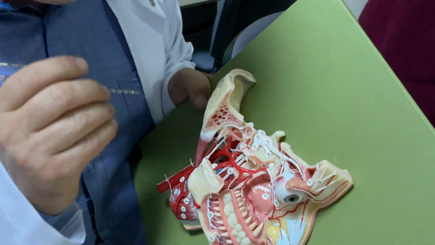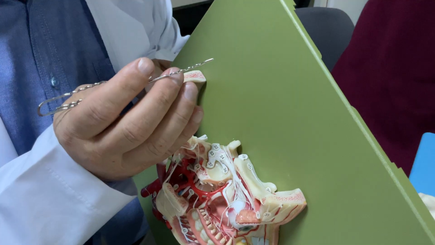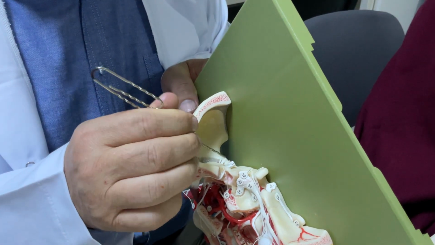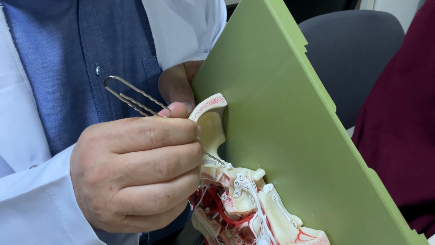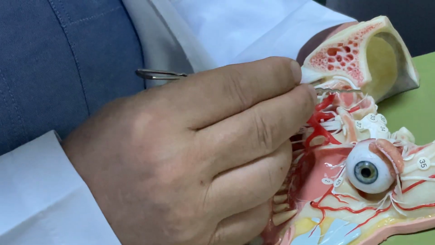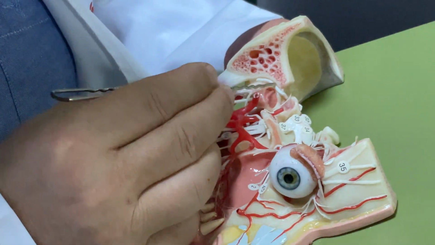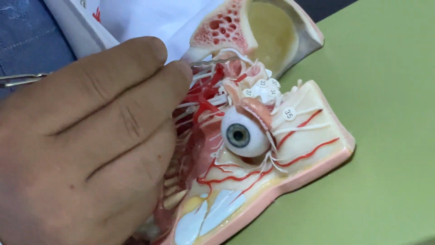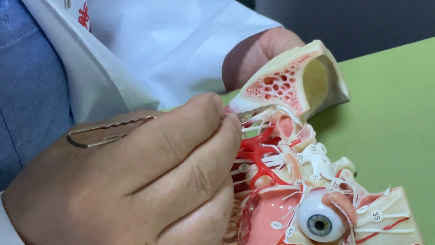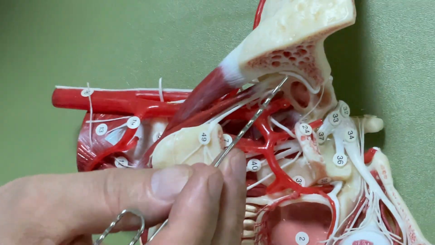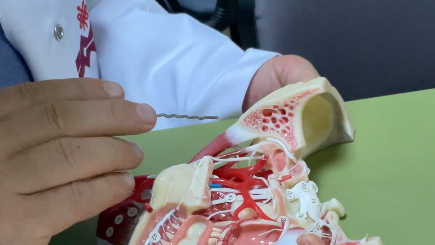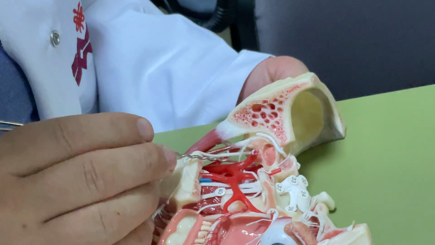Right here, look, internal acoustic meatus. You have the facial nerve and vestibulocochlear nerve right here. This is the facial nerve entering the facial canal, and it leaves the skull through the stylomastoid foramen.